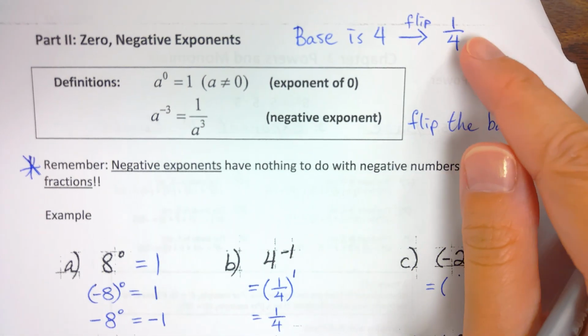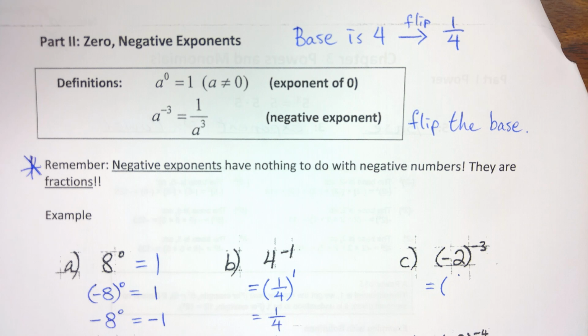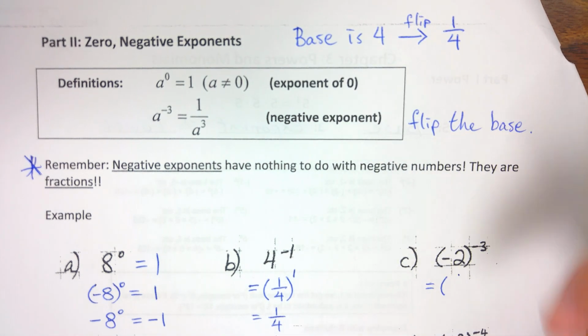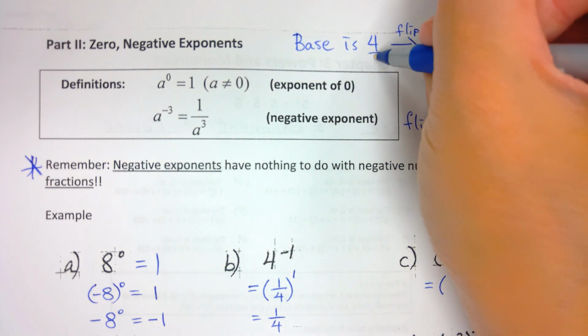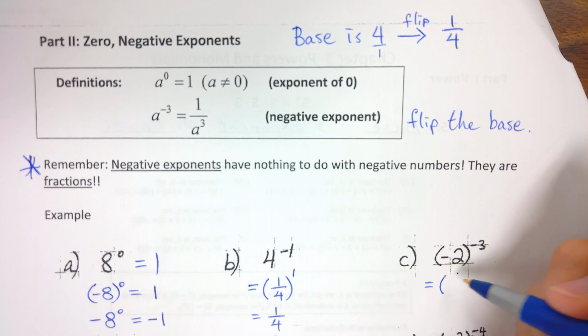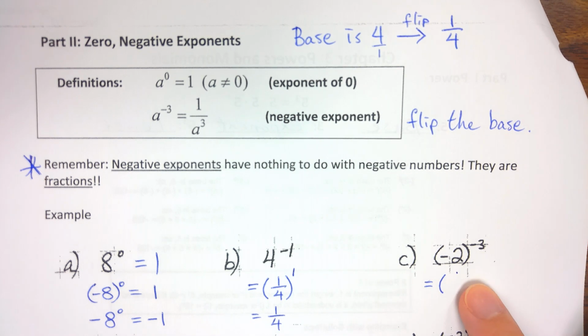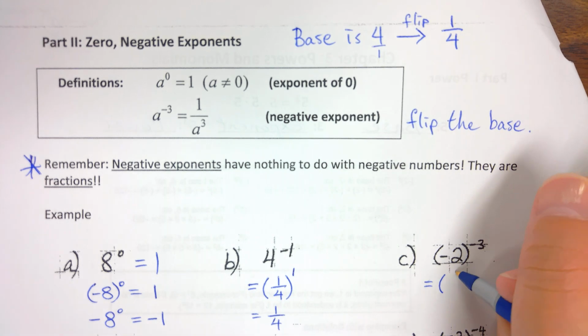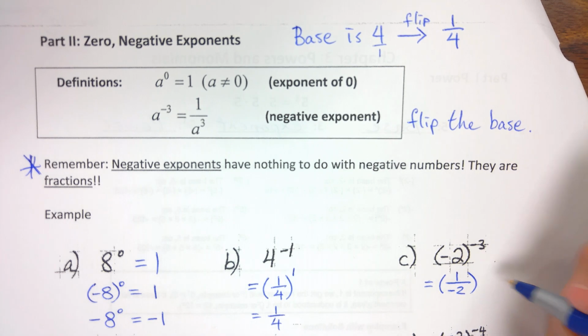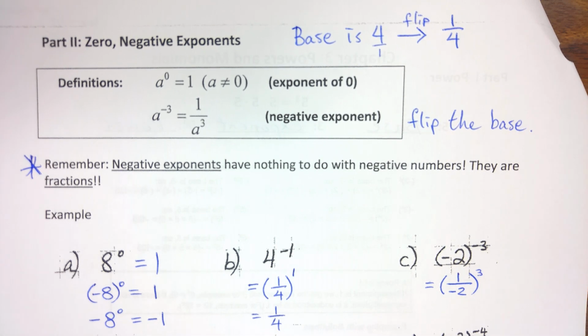Oh, sorry, you guys couldn't see what I was writing. If my base is 4, after I flip it, it becomes 1 over 4, because 4 is the same as 4 over 1. So right here, my base is negative 2. When I flip it, I get 1 over negative 2, and my exponent is now just a positive 3.